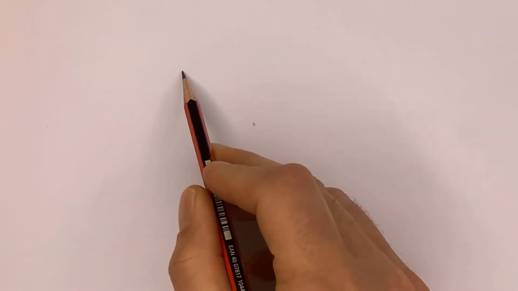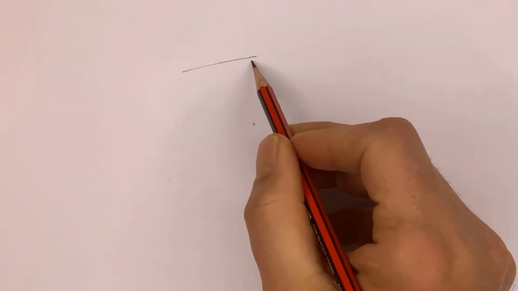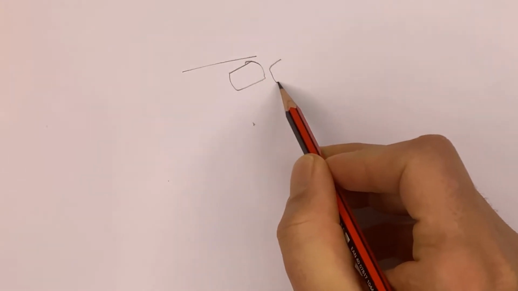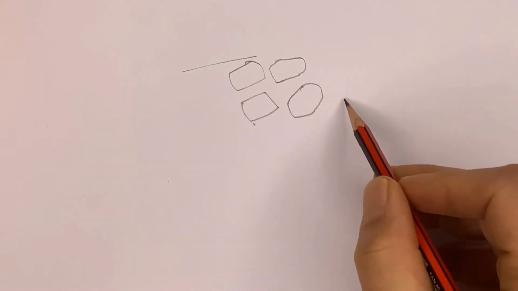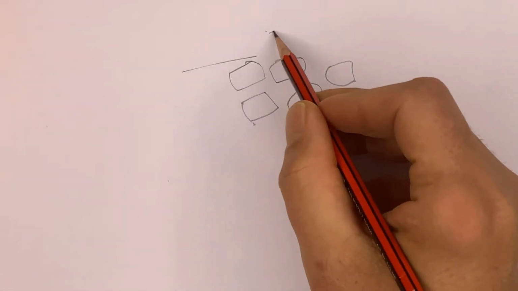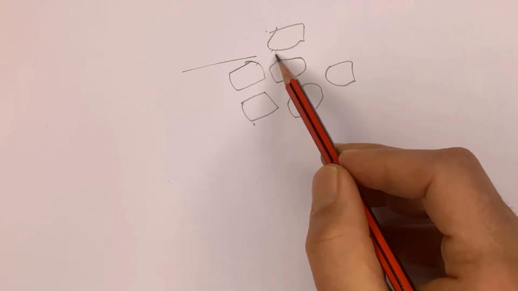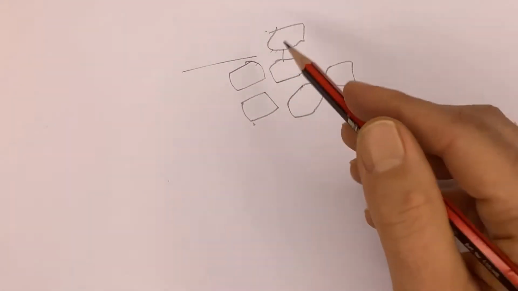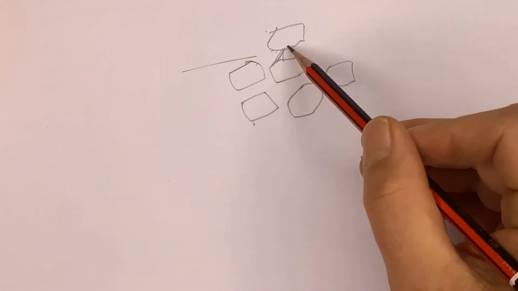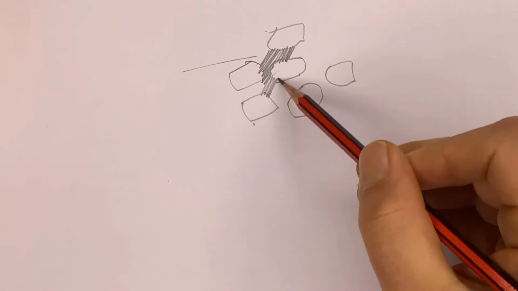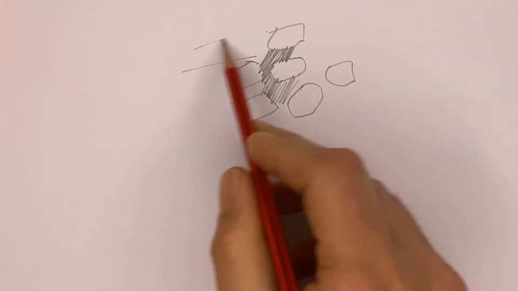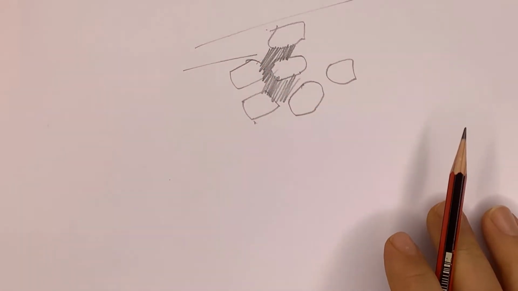Okay, so this is a small demo on how to draw stones. The first thing you want to avoid is drawing stones like Post Toasties floating in milk in your cereal bowl, with these large gaps in between. And you also want to avoid coloring in very dark between these lines, and ending up with this kind of texture.